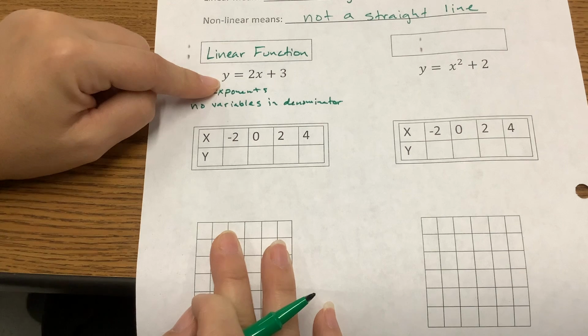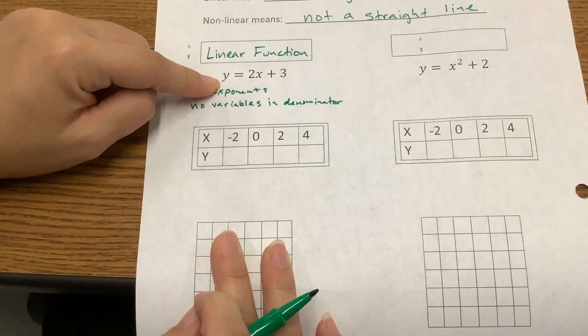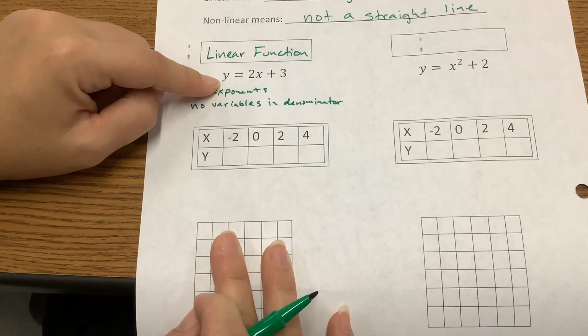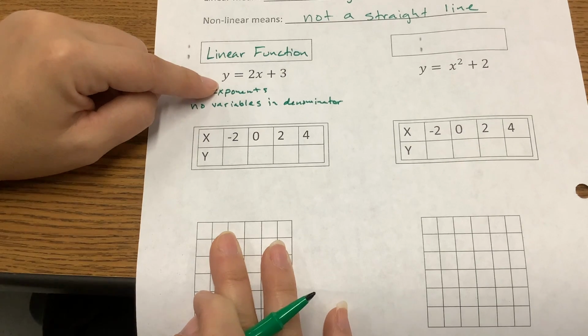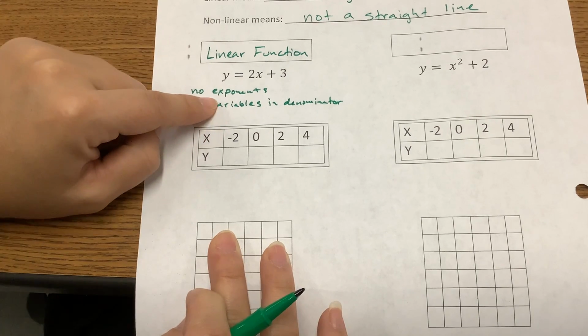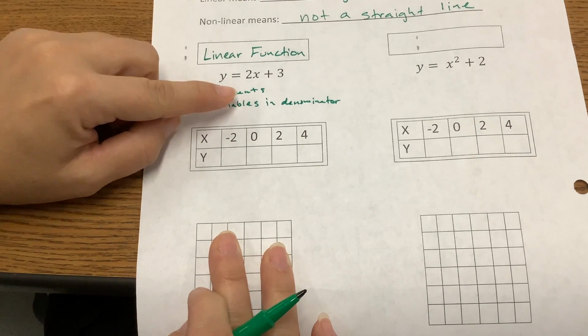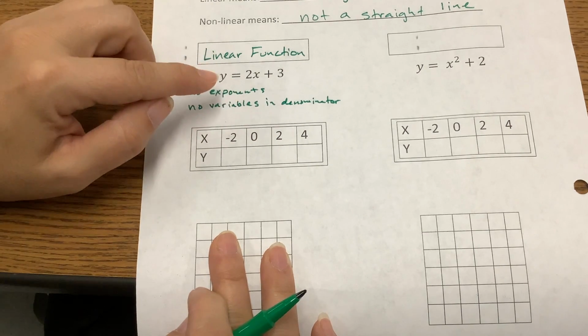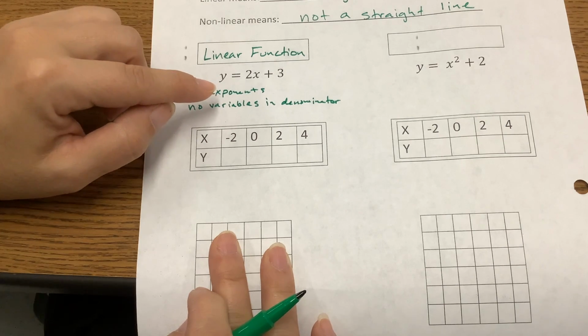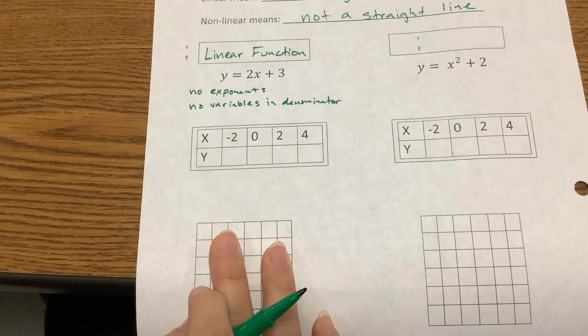There are other things that also make something a linear function. You have to check for absolute value and also a variable times a variable. The reason that we check for those things is because a variable times a variable would actually be an exponent, like x times x is x squared. Absolute value only covers those positive values, or distance from 0, so that would make our graph have double stacked points.